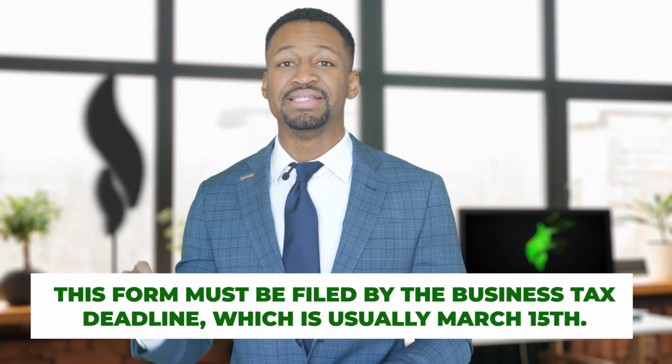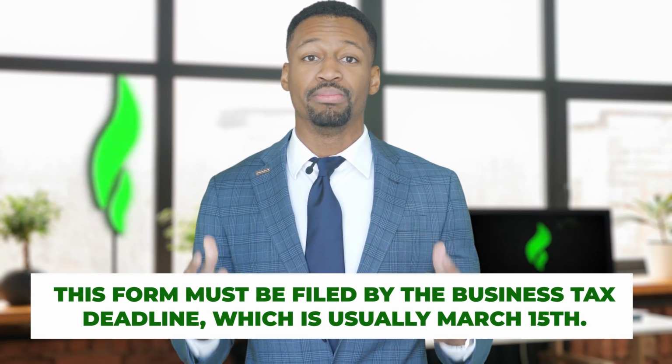So basically, you need to file your 1065 or your 1120S by the business tax deadline, which is usually March 15th, and then file your K-1 document on your individual 1040 tax return. And if you are an S corporation paying yourself a reasonable salary, then that would include your W-2 income to be filed on your individual tax return as well.